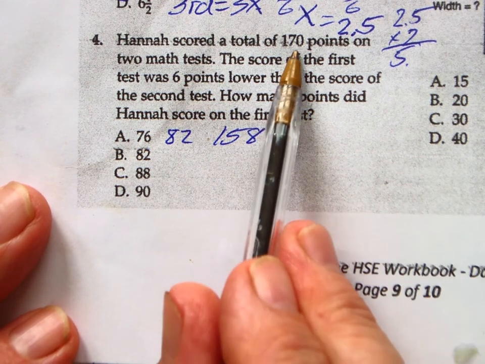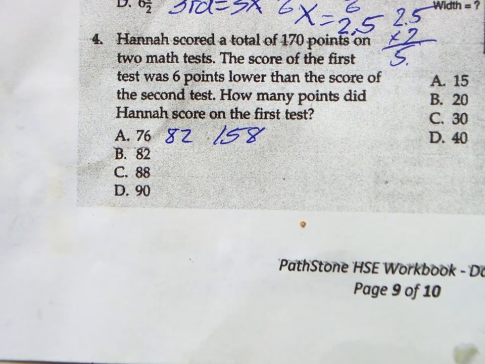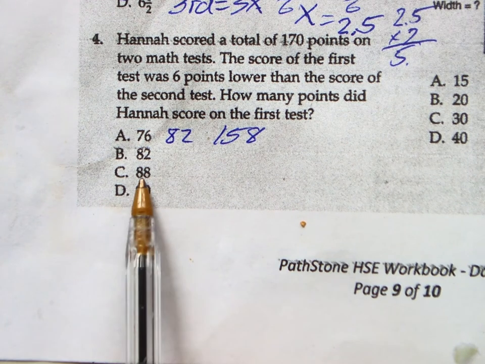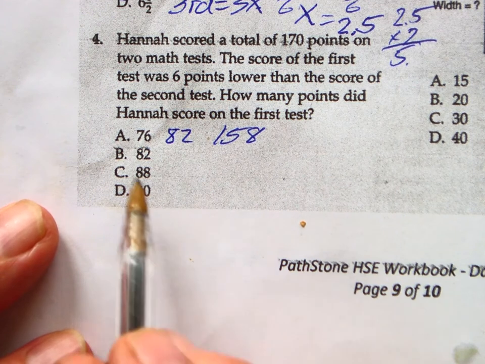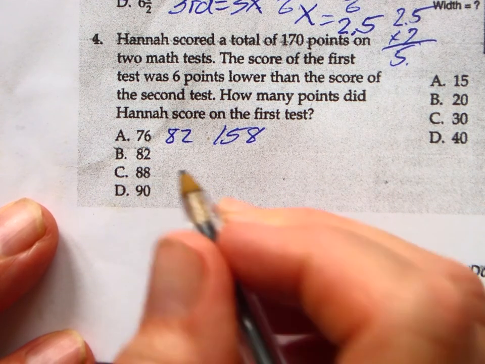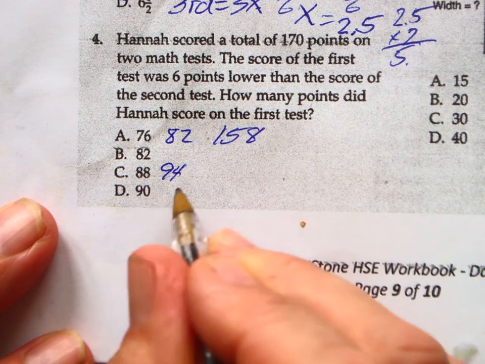Now, what do we want? 170. This was too small. Too small. You want to jump to 88? Let's jump to 88 and see what that does. 6 points higher, 6 and 88. You can count them, but it would be 94. Put those in your calculator.